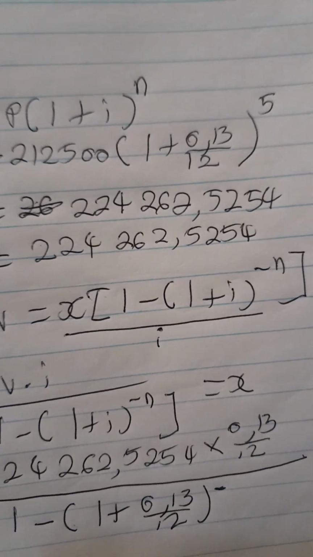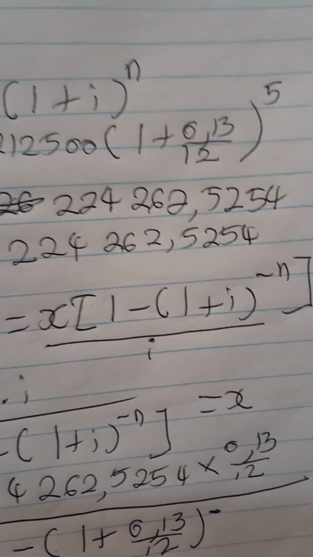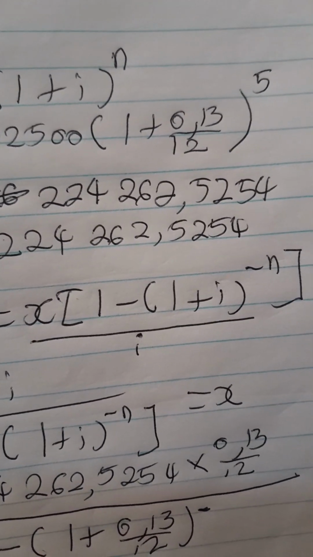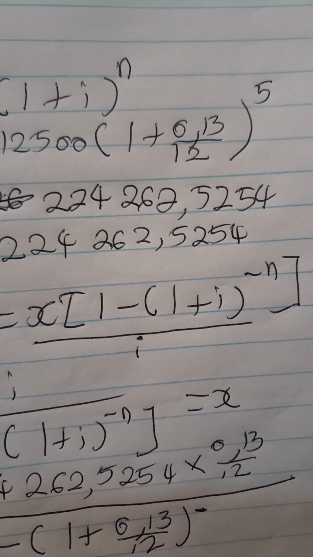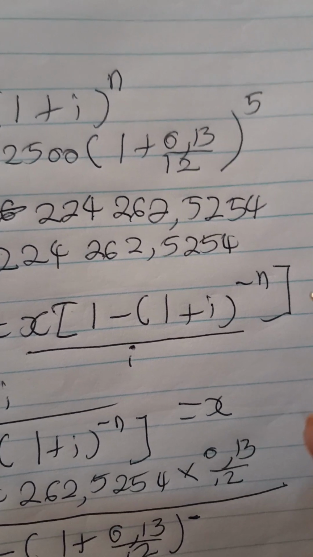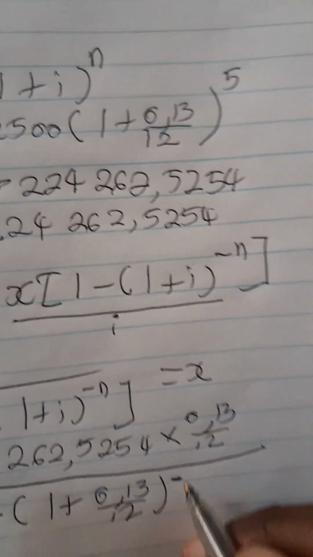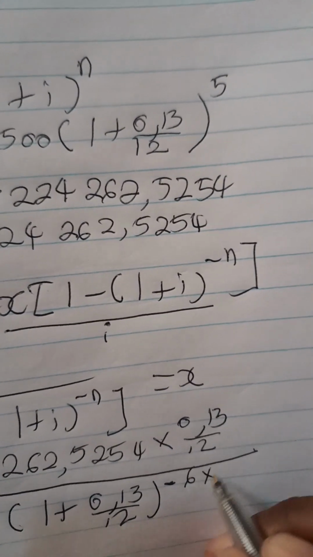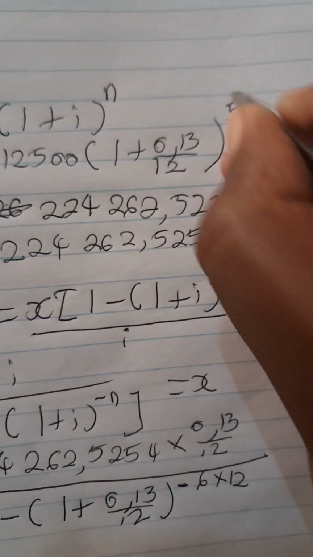Then it goes to the number of periods that we need. Remember that they said the loan will be repaid over a period of 6 years after it has been granted. So it's going to be 6 multiplied by 12 subtracted by that 5.